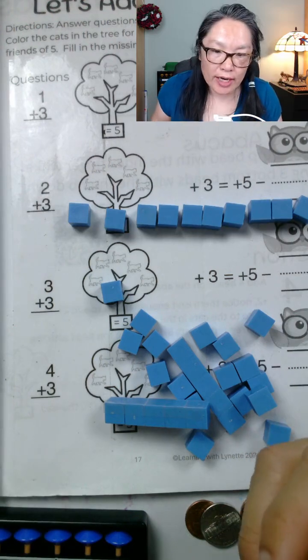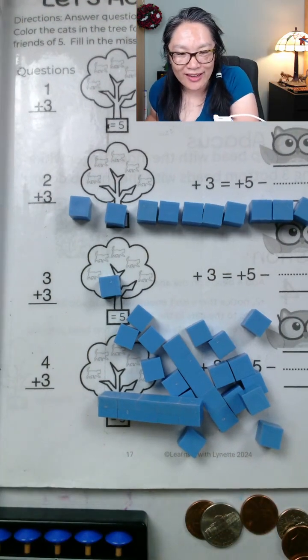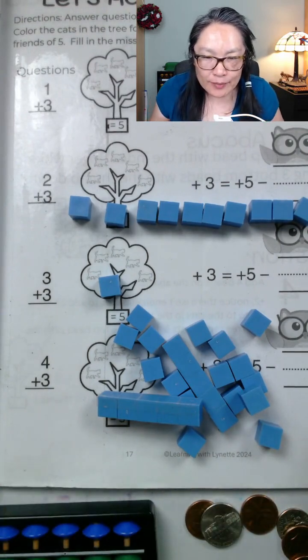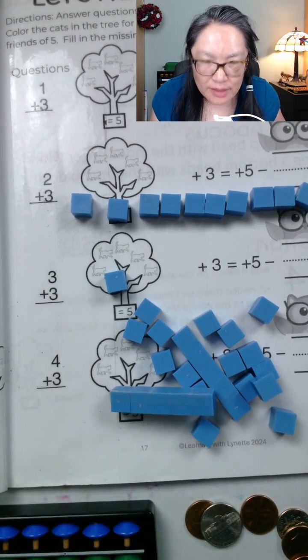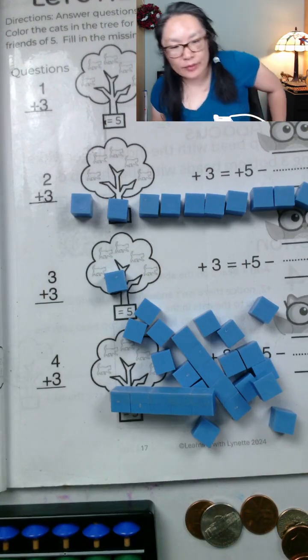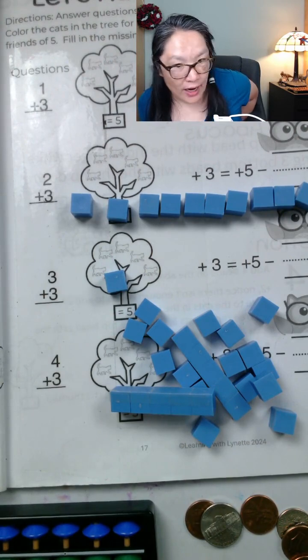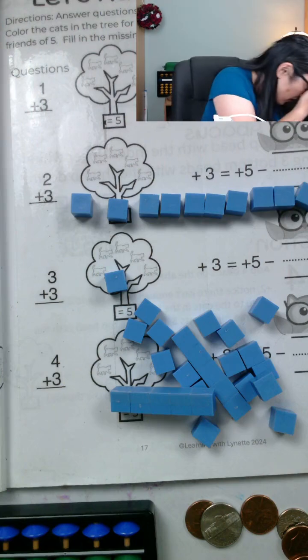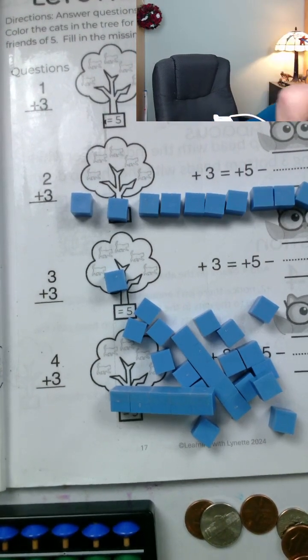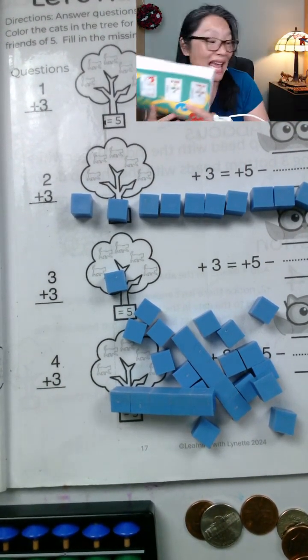How old is your child? It does depend. It depends on how old your child is, right? If your child is like 3, 4, and 5, I have a preschool one. He's 10.